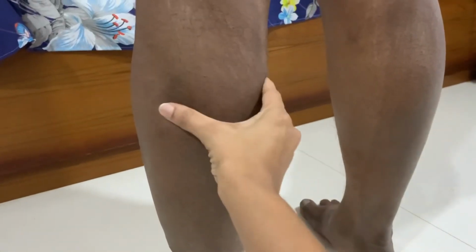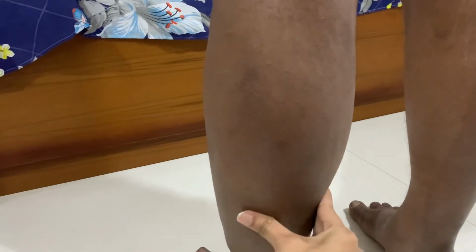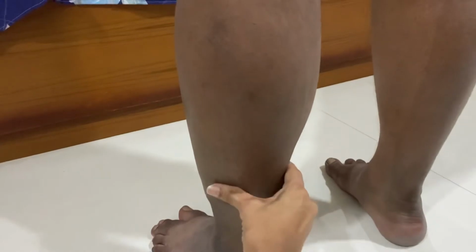Palpate the gastrocnemius and soleus muscles on the posterior lower leg. Their common tendon, the Achilles, is palpable from about the lower third of the calf to its insertion on the calcaneus.